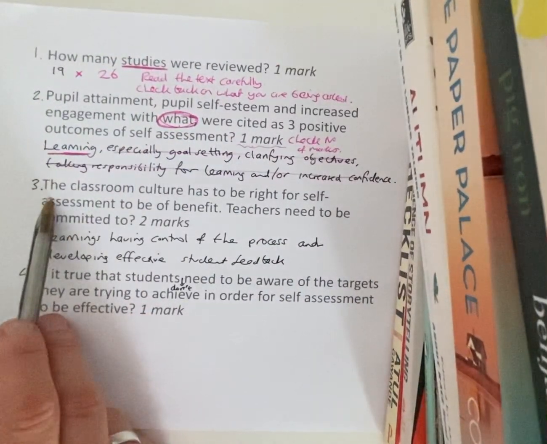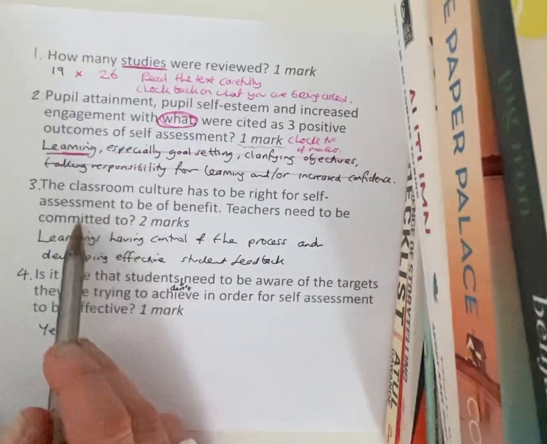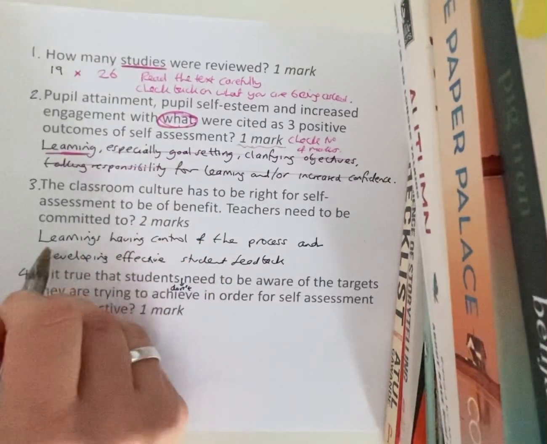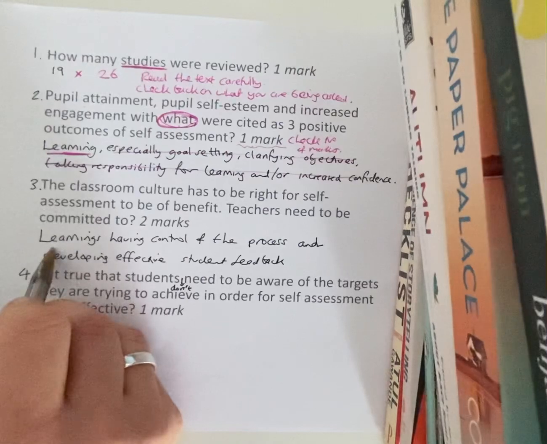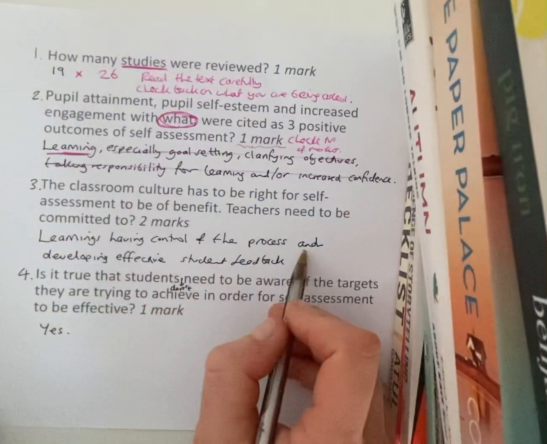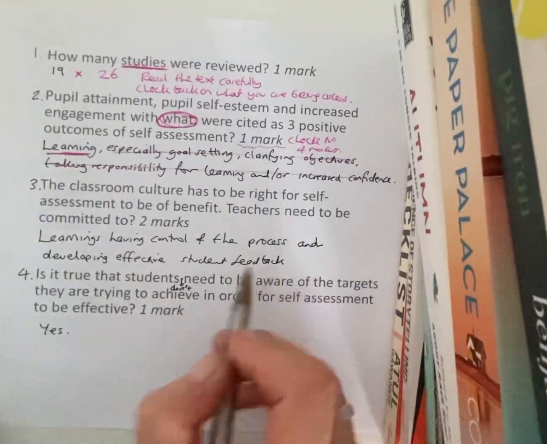Question number 3. The classroom culture has to be right for self-assessment to be of benefit. Teachers need to be committed to what? 2 marks. So let's see what the learners put. Learnings have control of the process and develop effective student feedback.